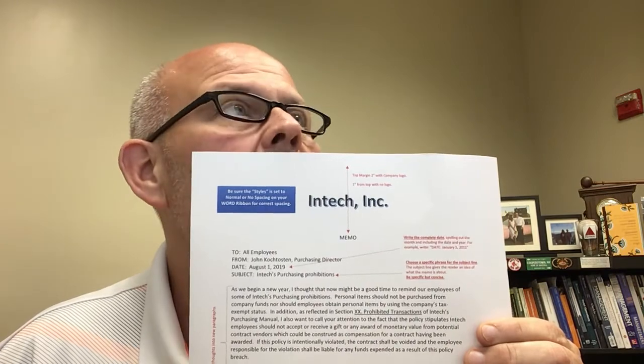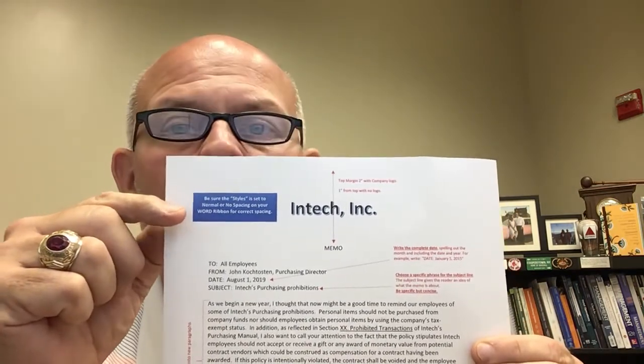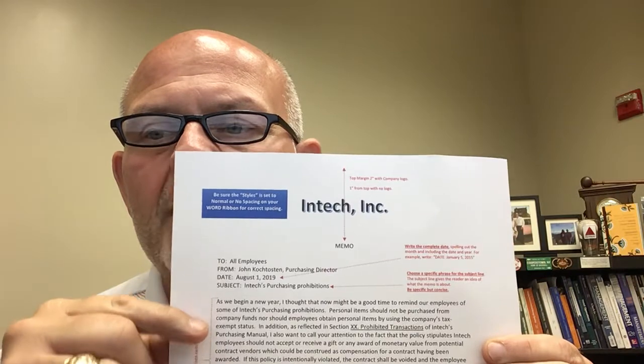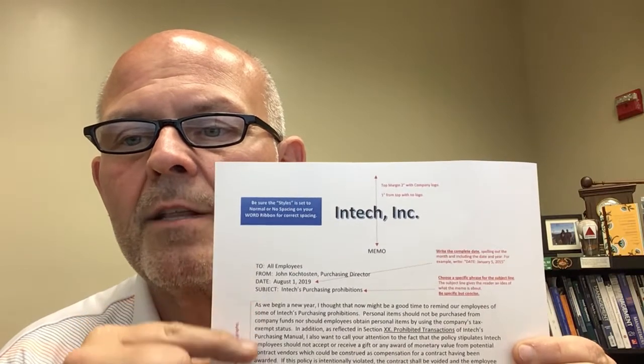So also, I sent to you via Word attachment the other day a sample memo. This is what your memo should look like. If you notice on the upper left-hand side of the document, it says, be sure that the styles up on your Word ribbon is set to normal or no spacing, so you're automatically defaulting to single spaces. So we don't want double spaces here, or 1.5 space. We want single space, blank single space, and then your body.